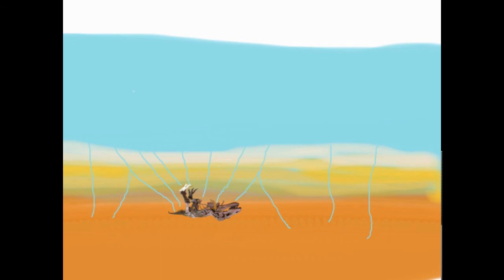Now this is one way of the formation of the fossils. That is the formation of fossil by waterborne burial.